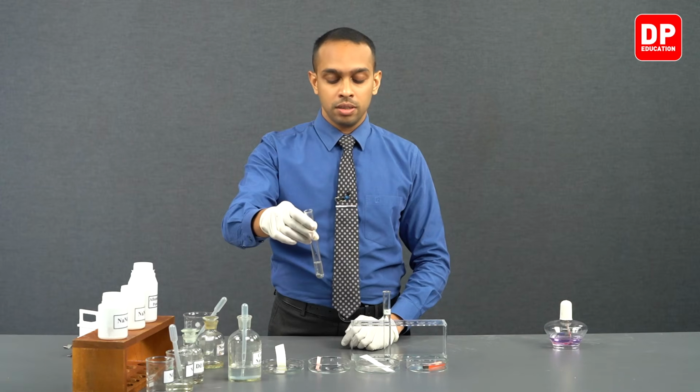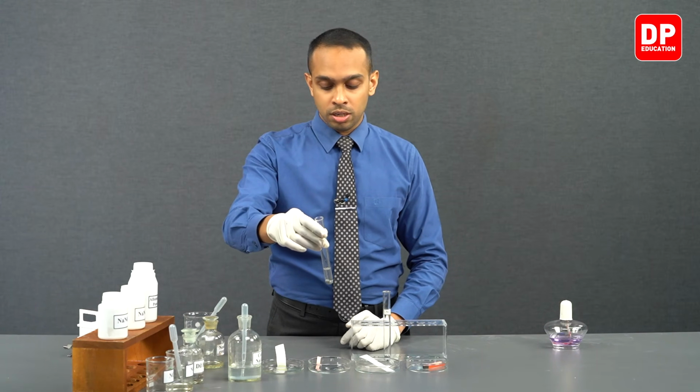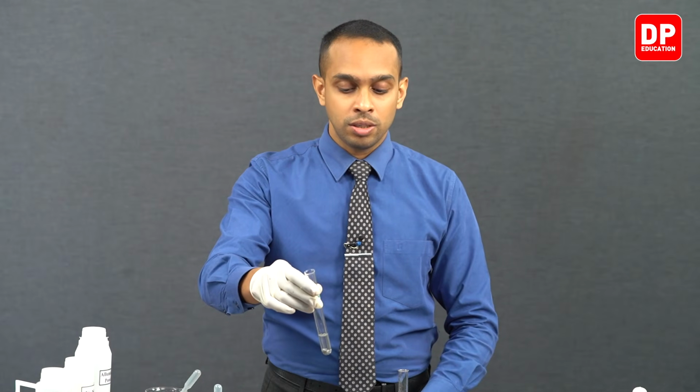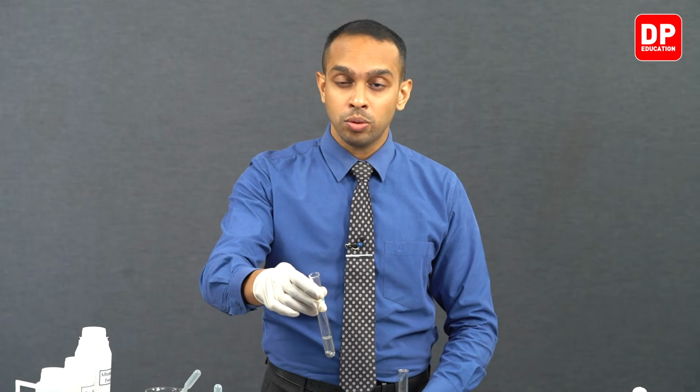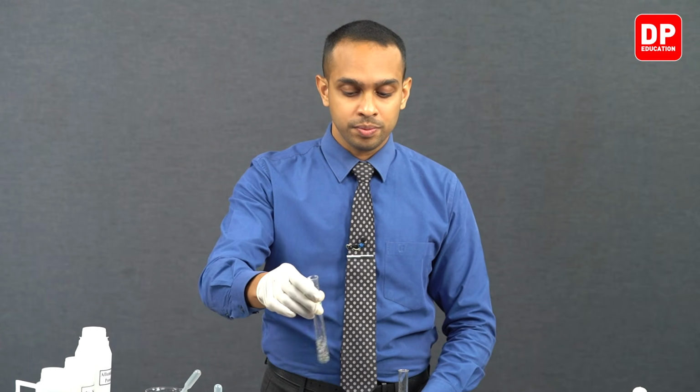So at that point, we will bring the filter paper that is soaked in Nessler's reagent over the mouth of our test tube and observe how the filter paper is changing its color.